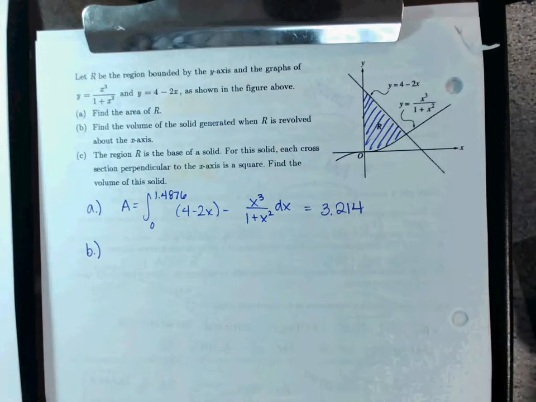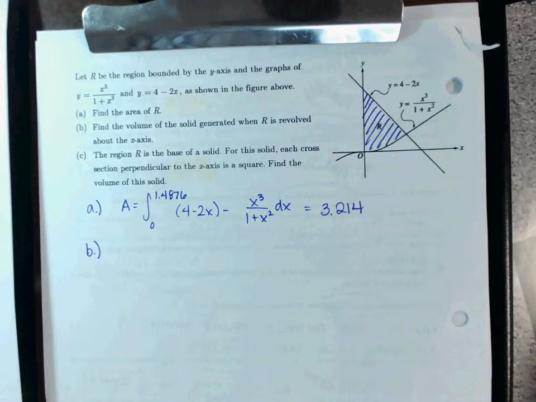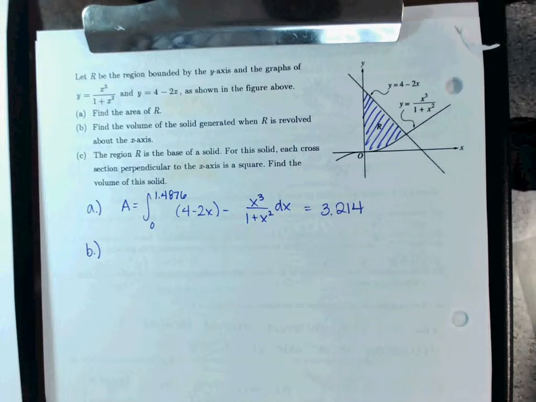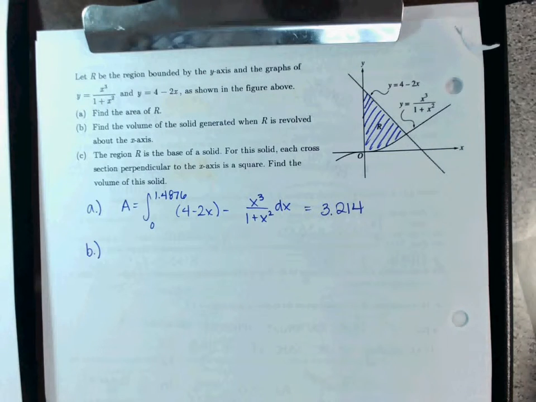Which one goes first? The big one. Because remember, you want to do the big volume and then minus the little empty part.